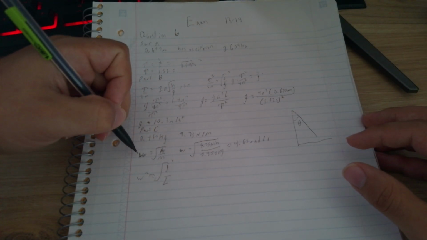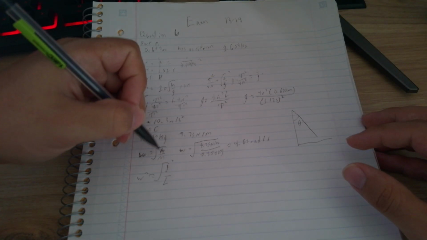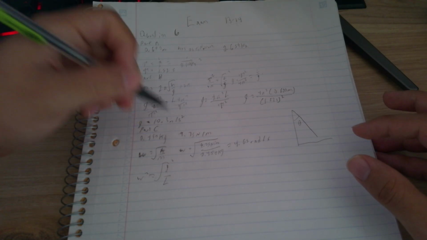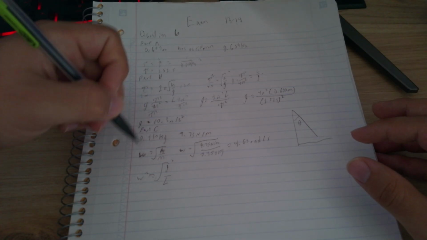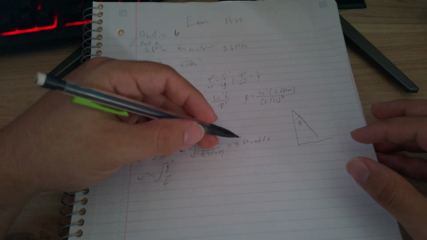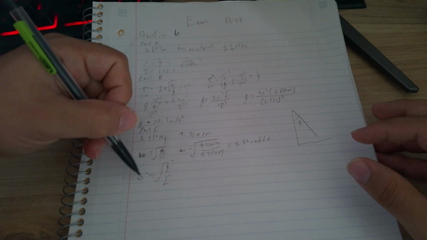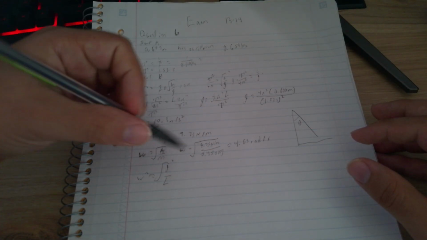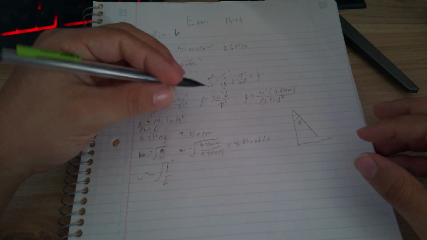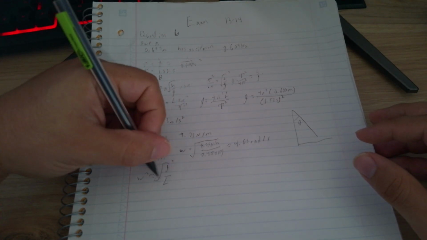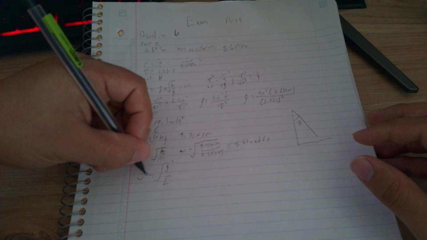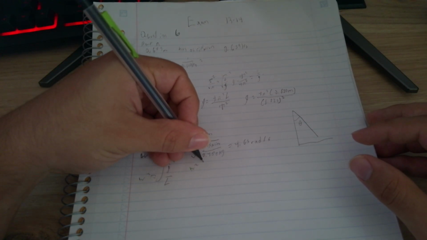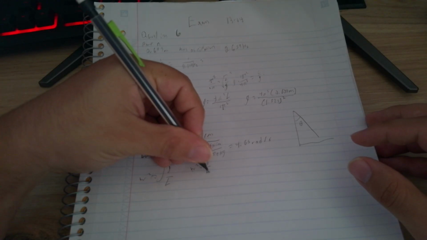Since the angular frequency equals the square root of the spring force constant over the mass, we can relate this angular frequency to the square root of gravity divided by length. So now W squared is equal to gravity over length.